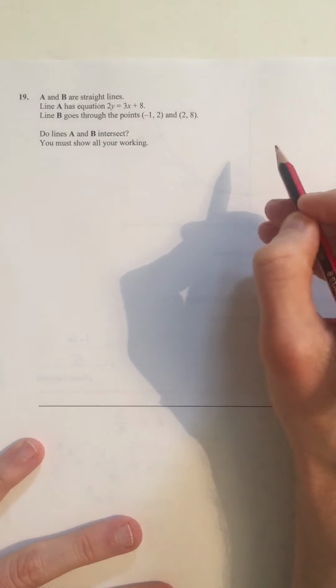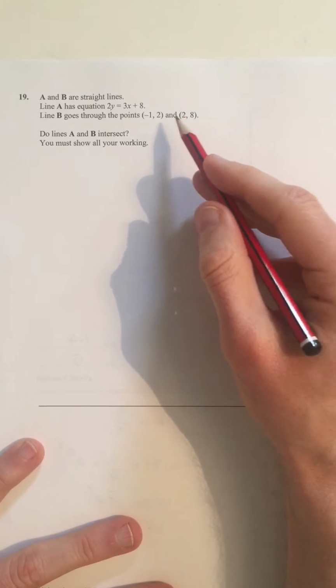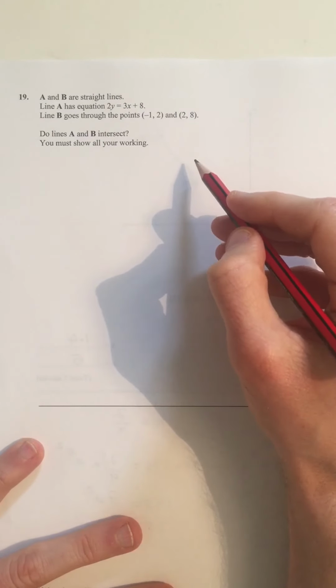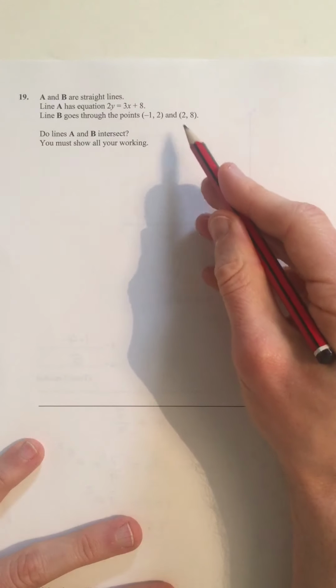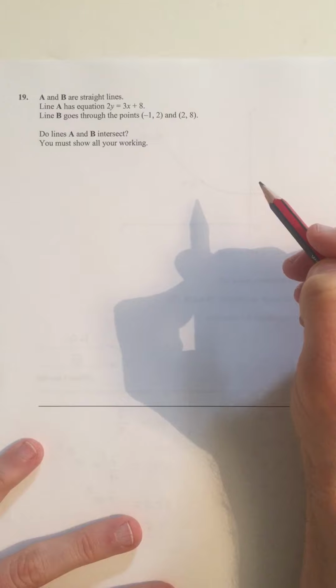So that's all I need to actually show. I need to look to see, are they parallel? So do they have the same gradient? If they have the same gradient, they are parallel and they won't intersect. That's all I need to check here.